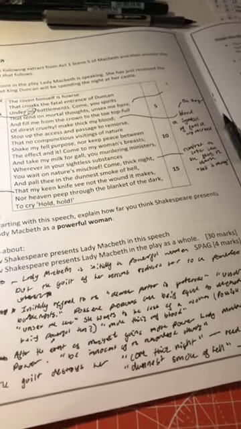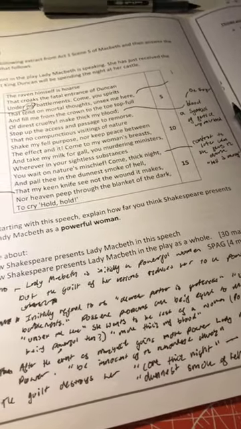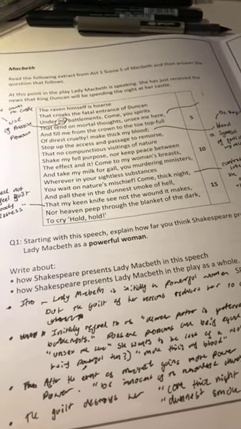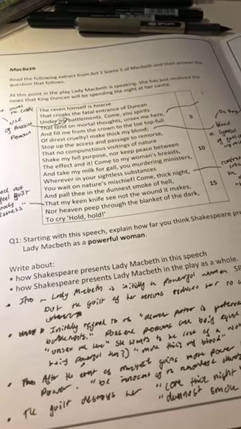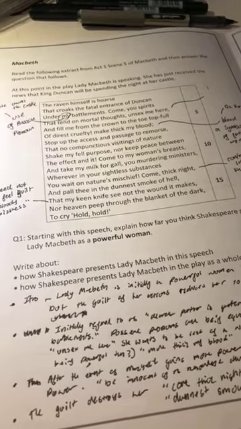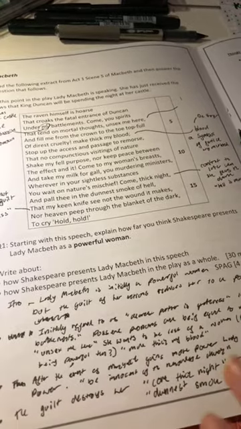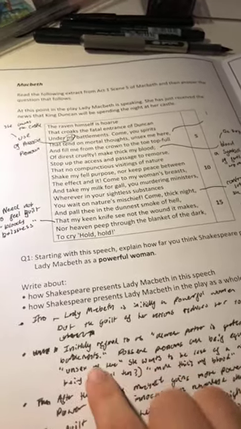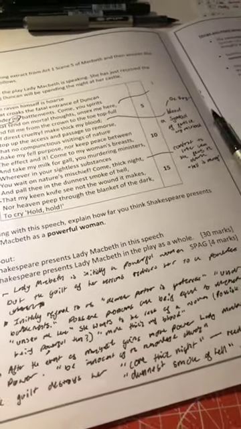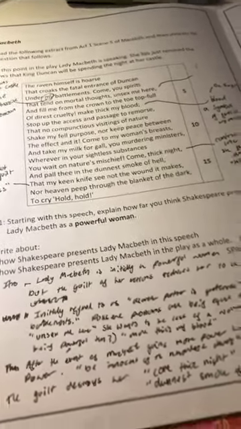She's initially a very powerful woman on equal footing with men. She's plotting regicide. She's got all this agency. She's extremely powerful, but as soon as her guilt starts taking over her, it reduces her to a powerless state of being, and you can track this throughout the play, and this is what I thought for this.